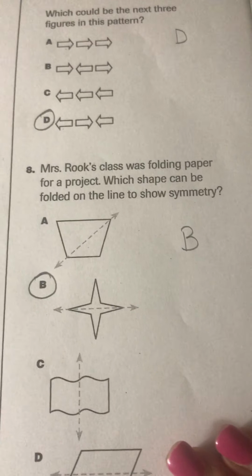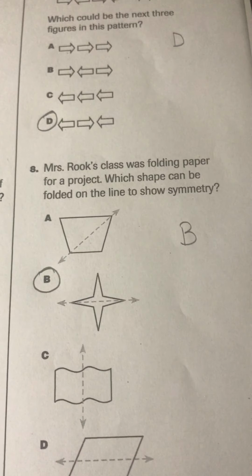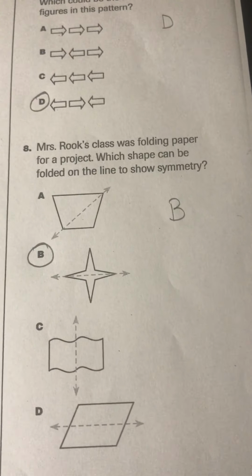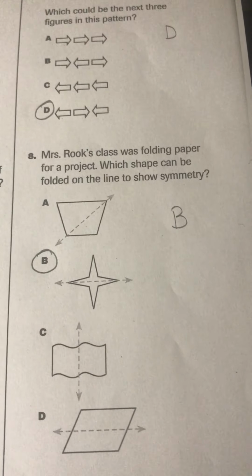And for number 8, of course, it's B. That shows the line of symmetry. The other 3, if you were to fold them on that line, it wouldn't be identical on both sides. So that's why that other one is the answer.